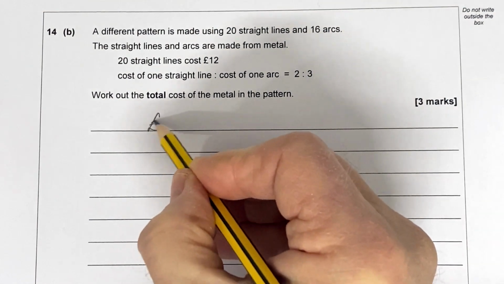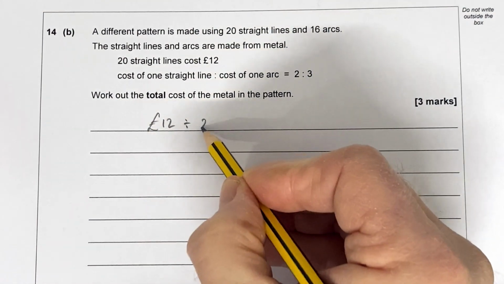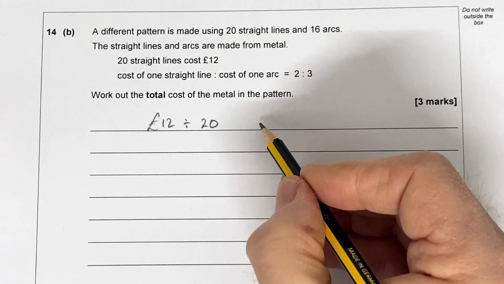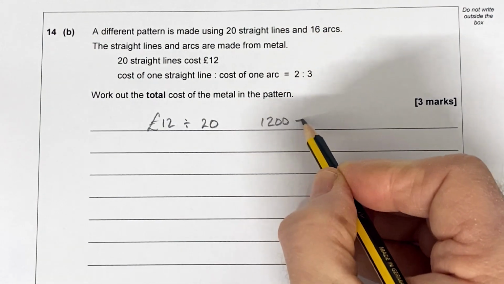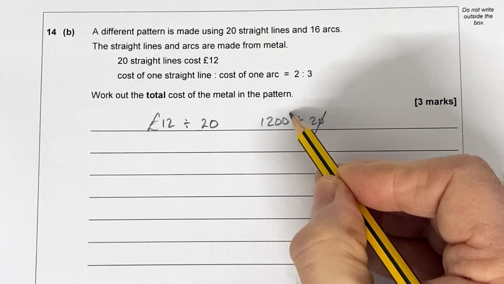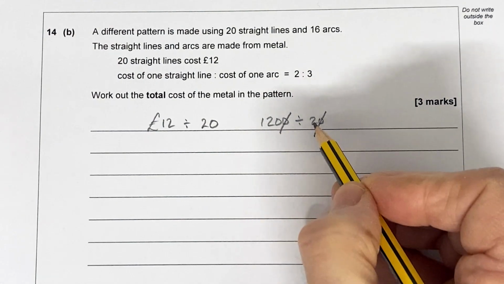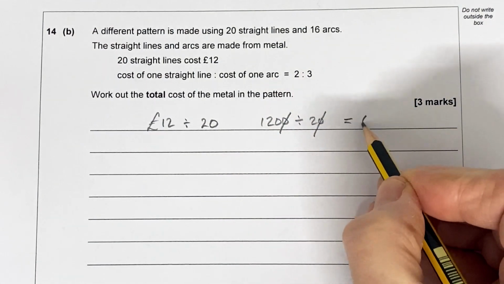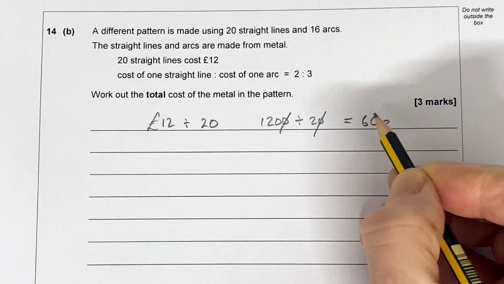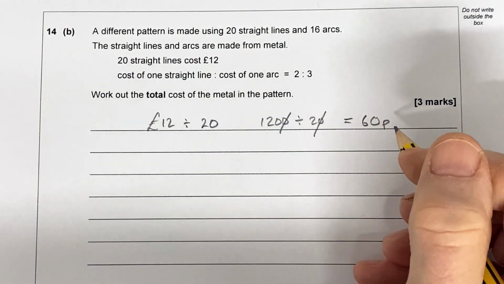So we're going to do £12 divided by 20. Well, £12, of course, is 1,200 pence. Dividing that by 20, we can remove a 0 from each. So we've got 120 divided by 2, which is 60 pence. That's the cost of a straight line.